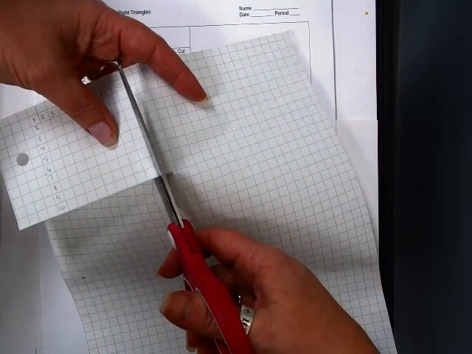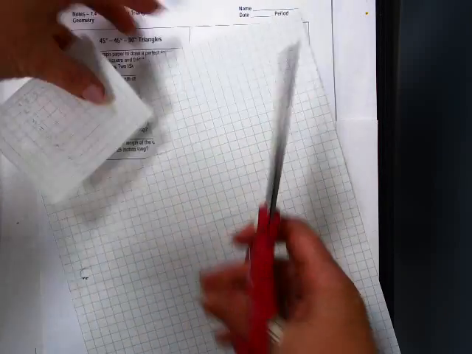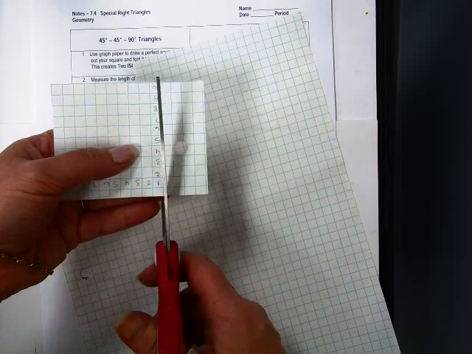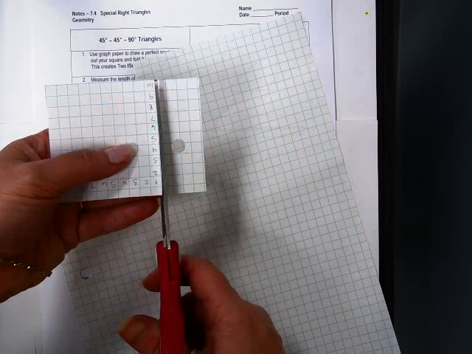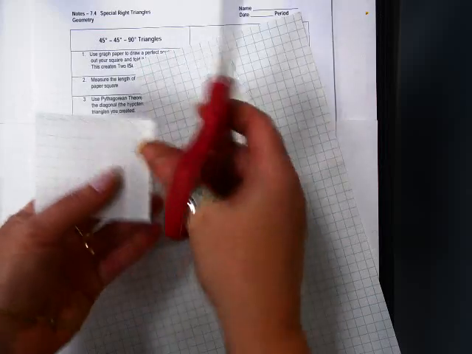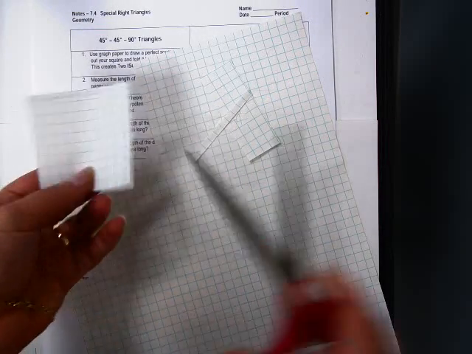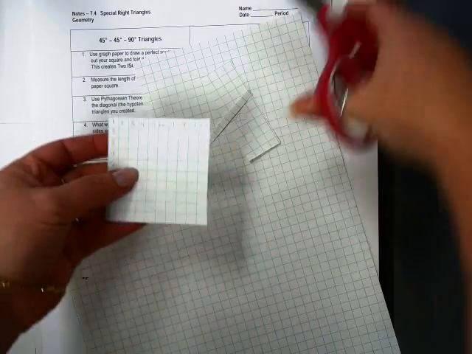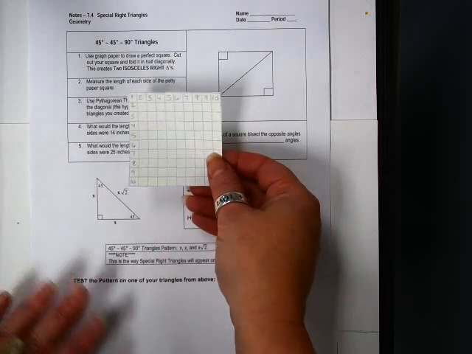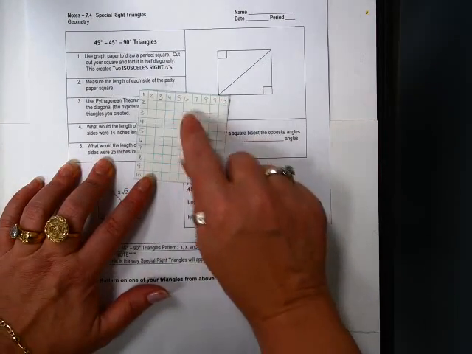Cutting it out. Okay, I have a 10 unit by 10 unit square.